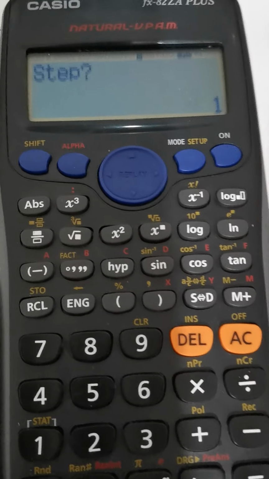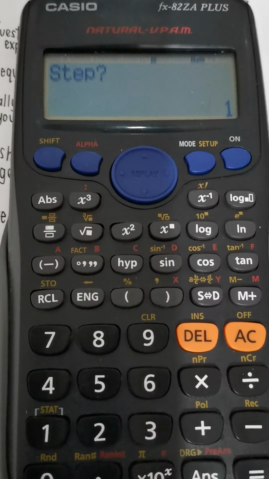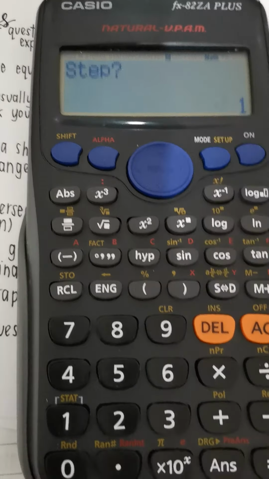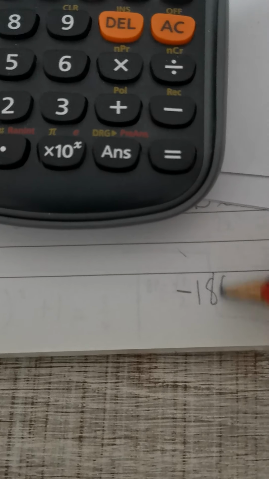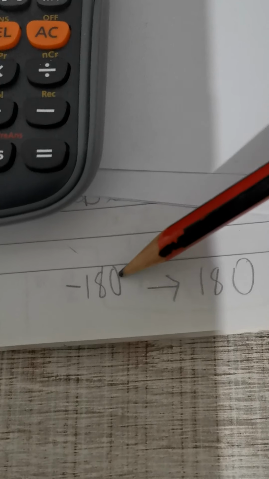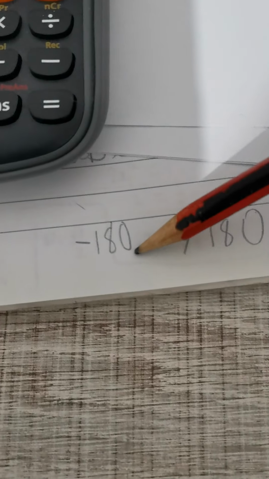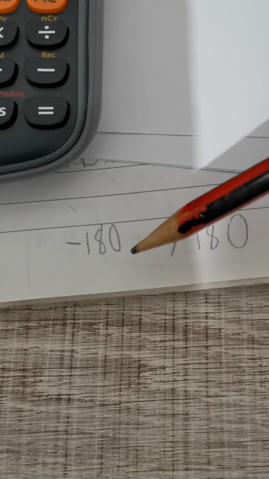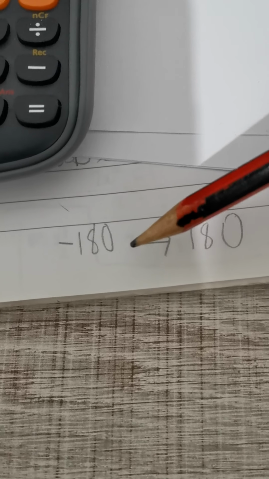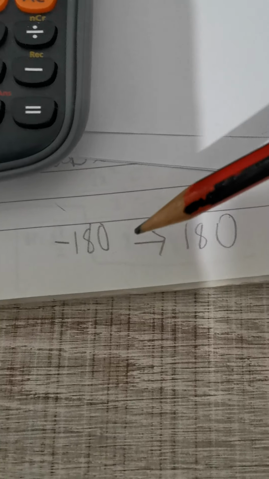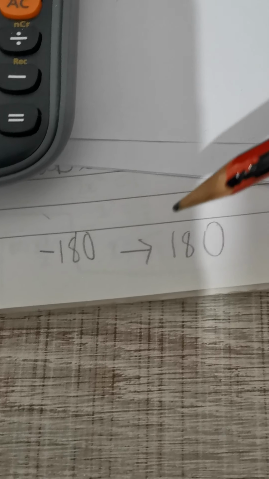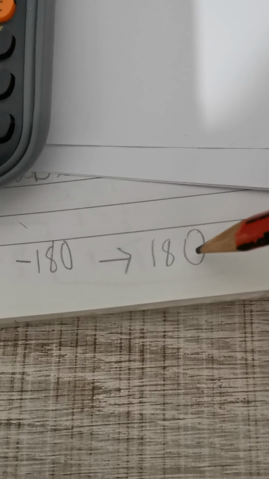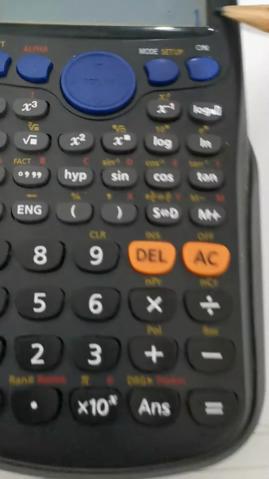We'll know now. When it comes to this point here, by step, what does this mean? It means from the negative 180 degrees all the way to the 180 degrees that you wanted to calculate, what interval can it jump in? Okay, if you say 1, that means it's counting negative 180, negative 179, negative 178, negative 177, all the way till 180. That's if you make your step 1.